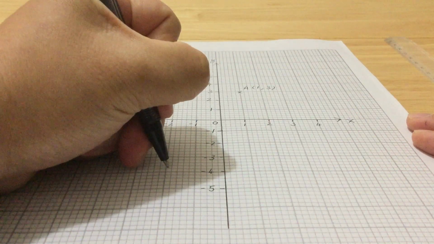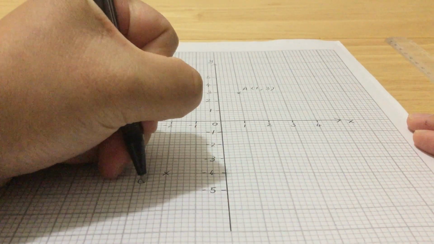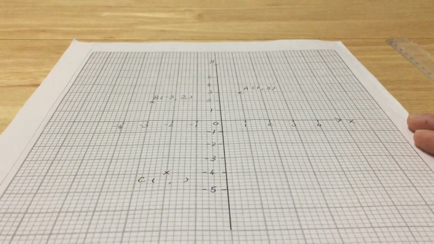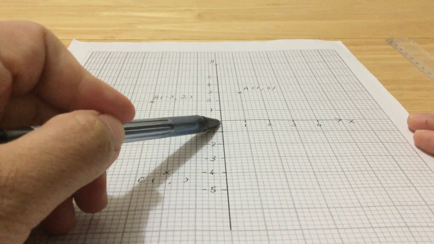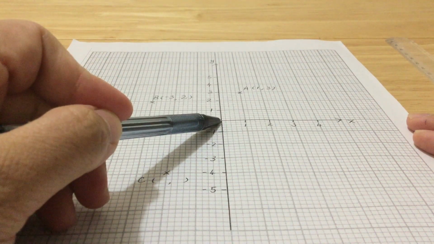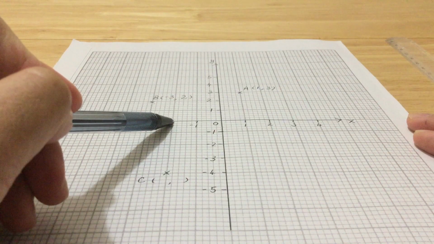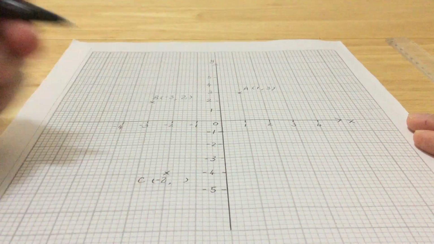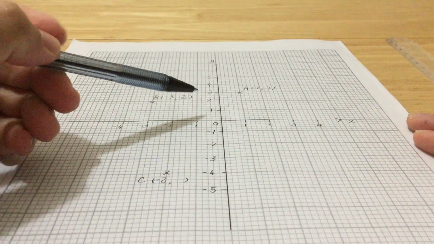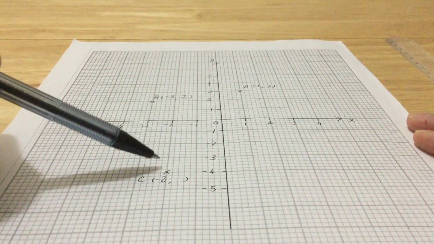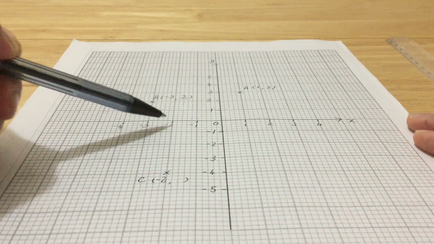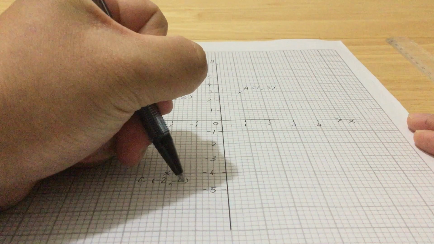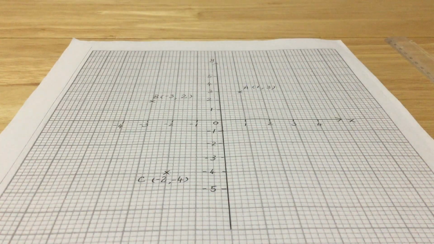So let's have one more example for you. Let's have something like this here, for point C. You will see the coordinate once again. This time from the origin, we go to C by going to the left by 2 units. So the first number is -2. The next one is that it will go down 4 units, 1, 2, 3, 4. So you will have negative 4 here. So we have the coordinate of C.